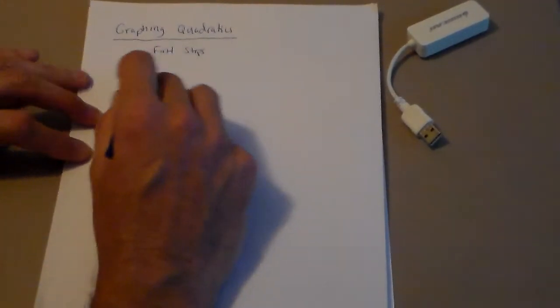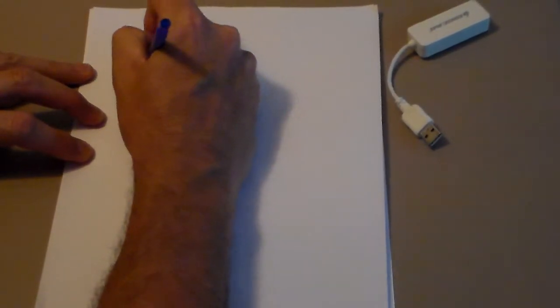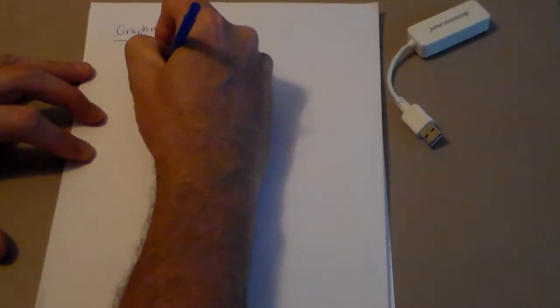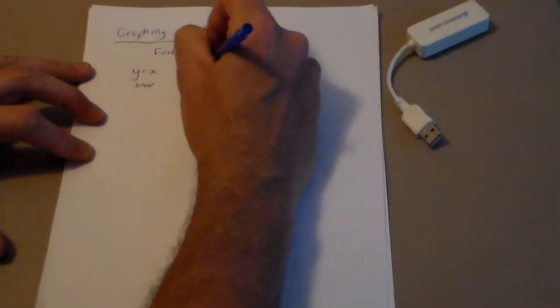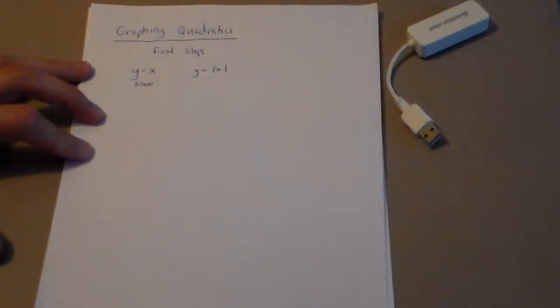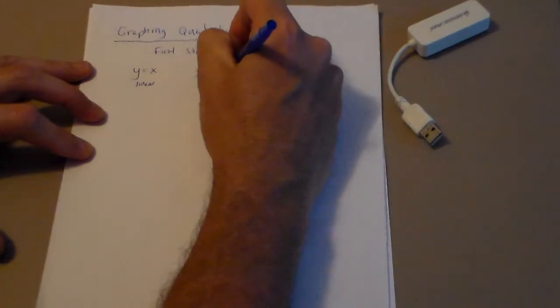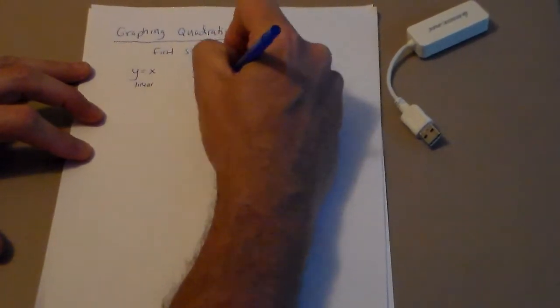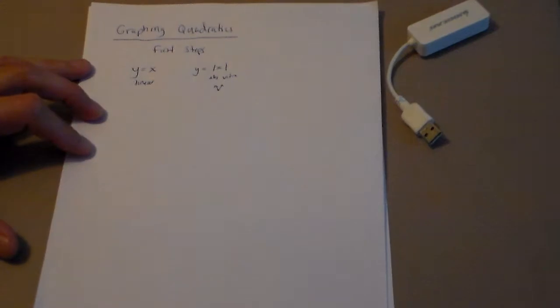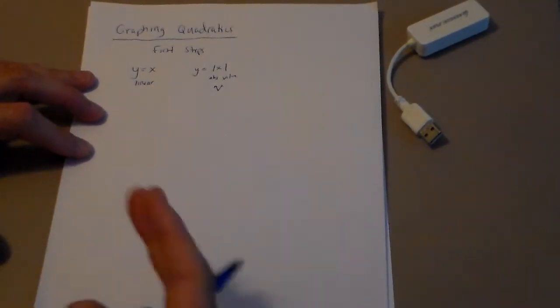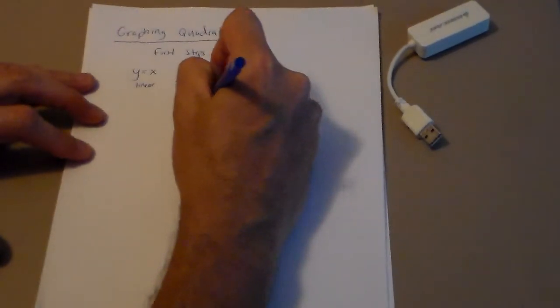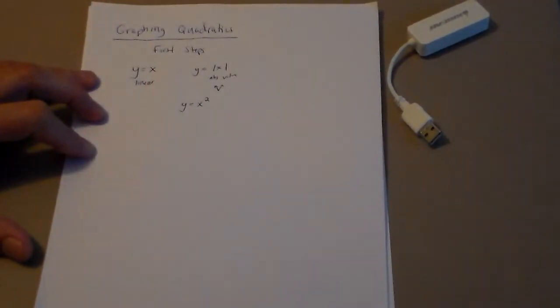So what makes something quadratic? This one here is linear. If you graph it, it's going to be a line. That's what I mean: line, linear. If you had y equals the absolute value of x, that's an absolute value graph, and an absolute value graph is V-shaped. When we talk about quadratics, what makes it a quadratic is the exponent to the second power. So if we had y equals x squared, that's the most basic kind of quadratic.